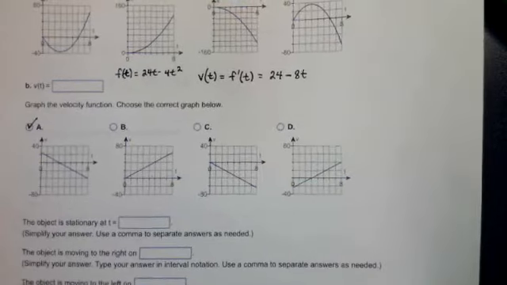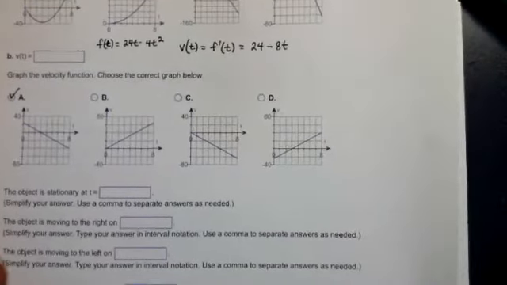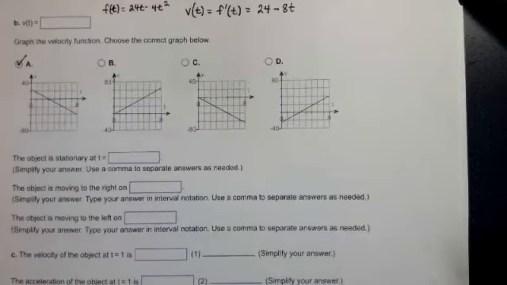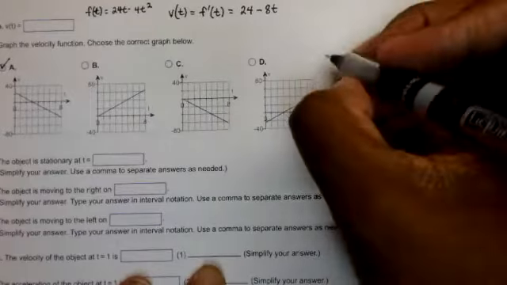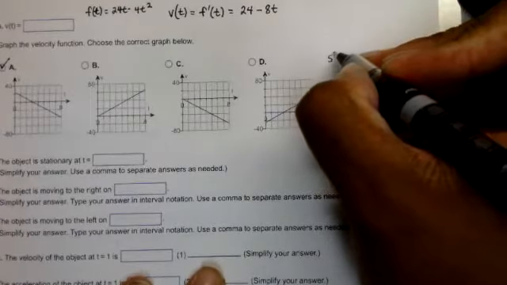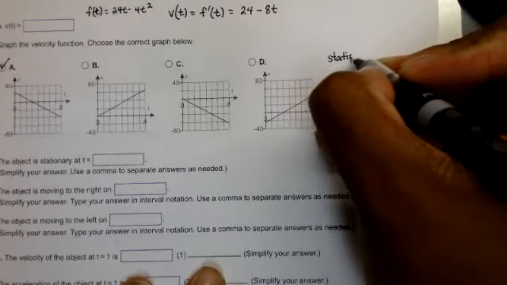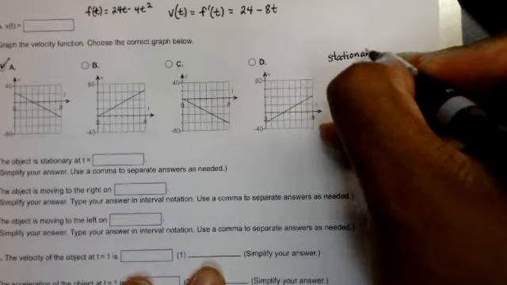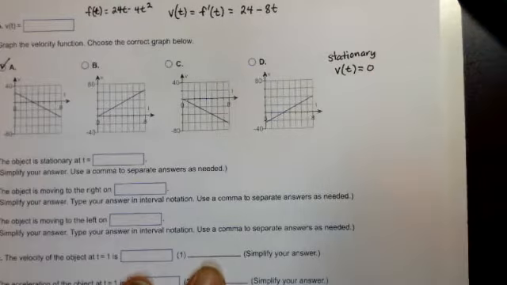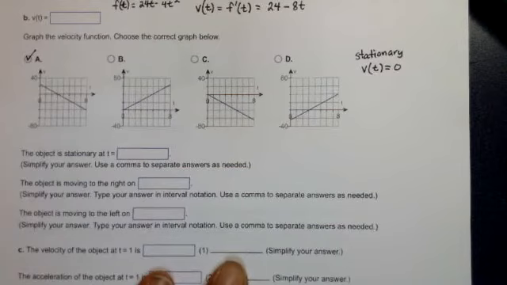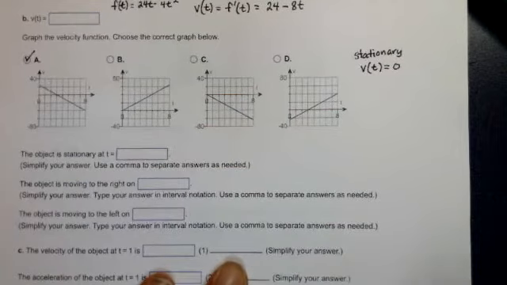Now let's find out where the object is stationary. When it's stationary, that means that the velocity has to be 0. So I'm going to write off to the side here for stationary, that means v of t must be equal to 0, because it's not moving in any direction.